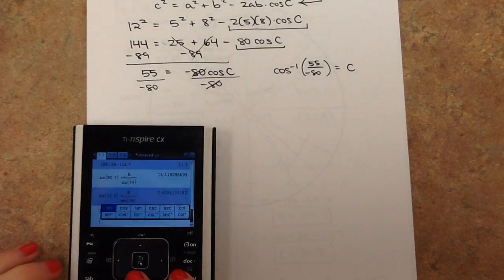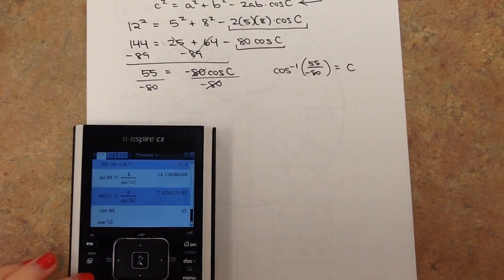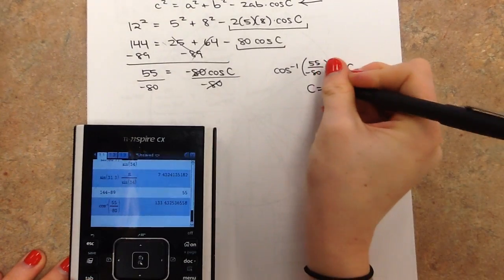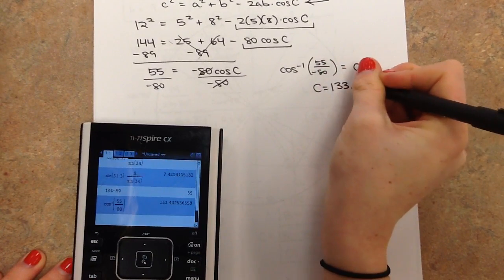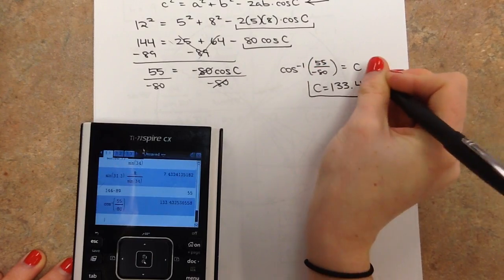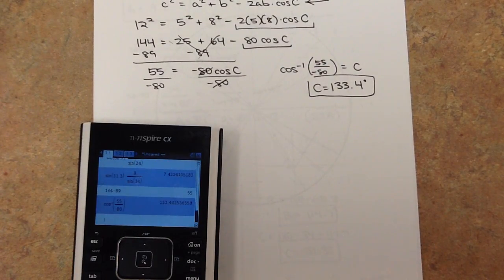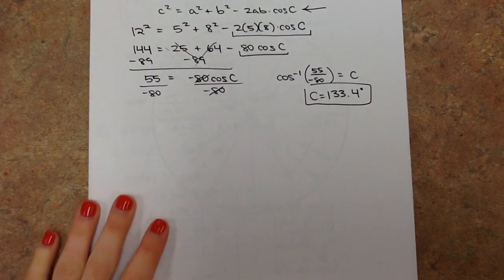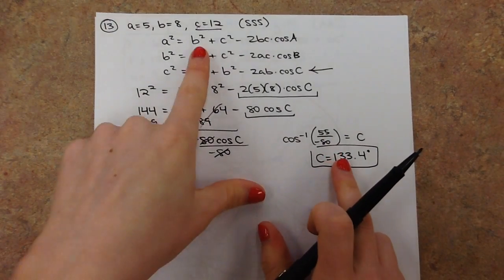So let me plug this in. Inverse cosine of 55 divided by negative 80. That leaves me with 133.4 degrees. So very big angle for that first one. That's why we start with the biggest one first to make sure that we're getting the right angle and then working our way down. So now we have a pair. Now we have big C and little c.